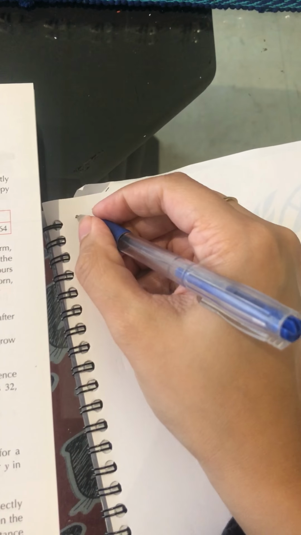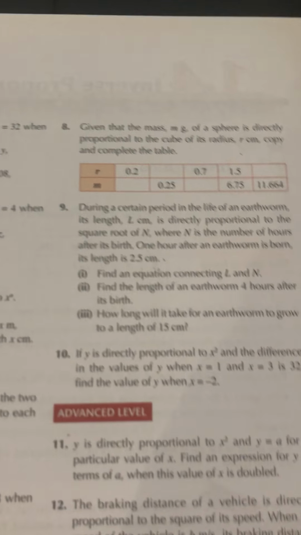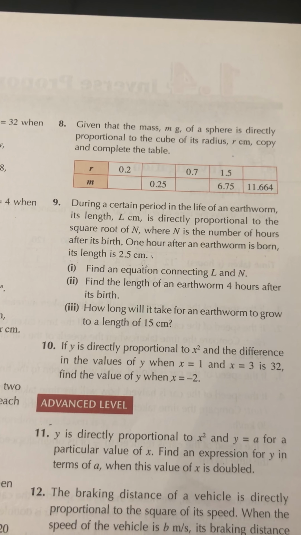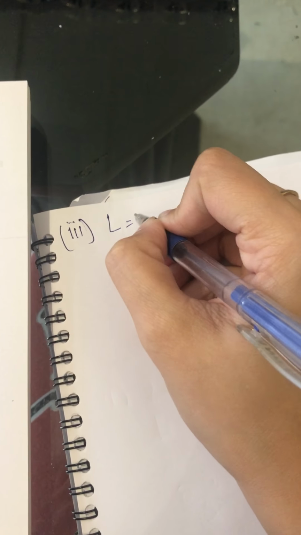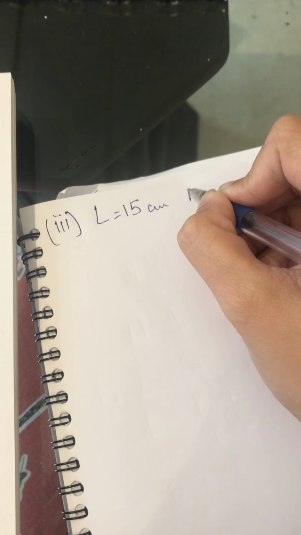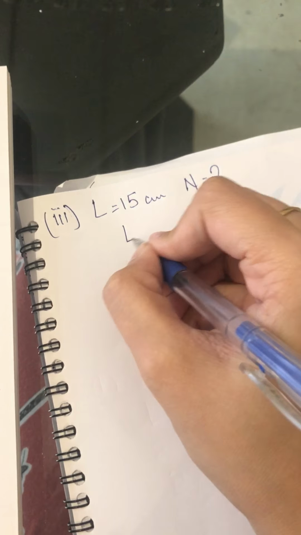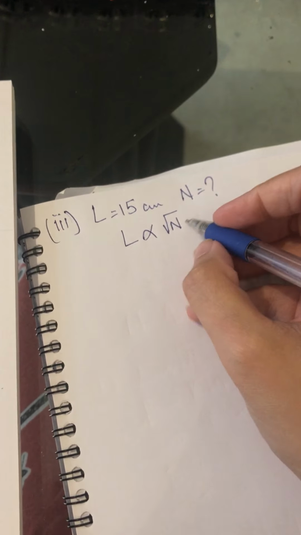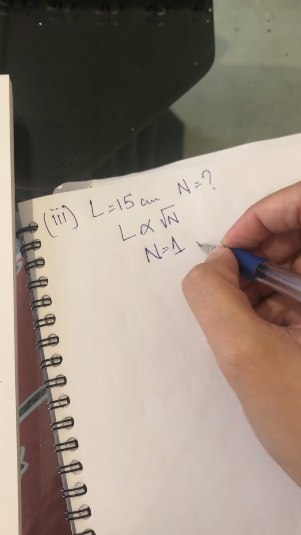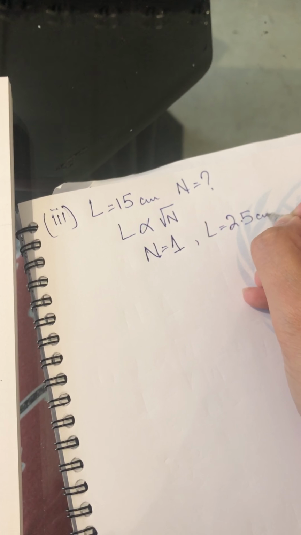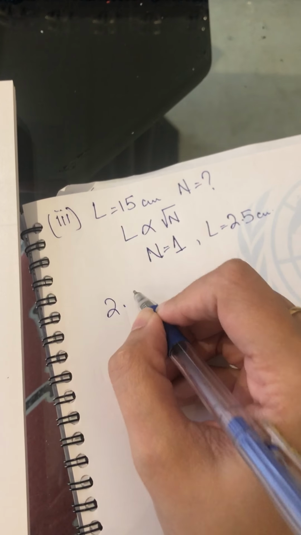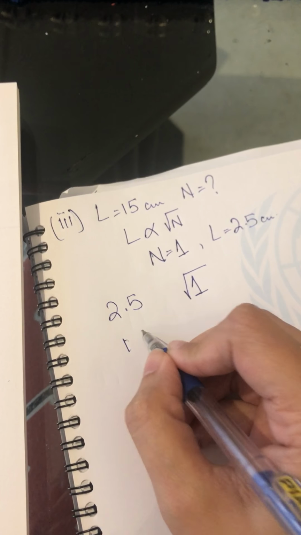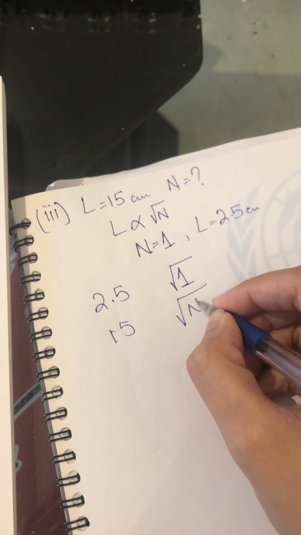Now moving on to the third part of the question. How long will it take for an earthworm to grow to a length of 15 centimeters? Now the length is given to us, 15 centimeters. And number of hours we need to find out. Again, the relation we need to remember is between L and square root of n. And we know that when n was equal to 1, the length was 2.5 centimeters. So using this, when length is 2.5 centimeters, we have square root of 1. And now when length is 15, we have to find out n.